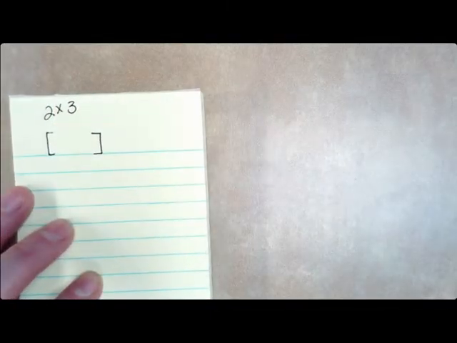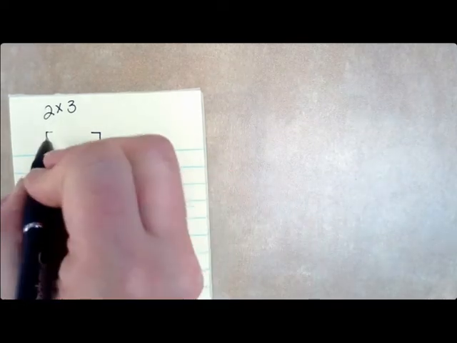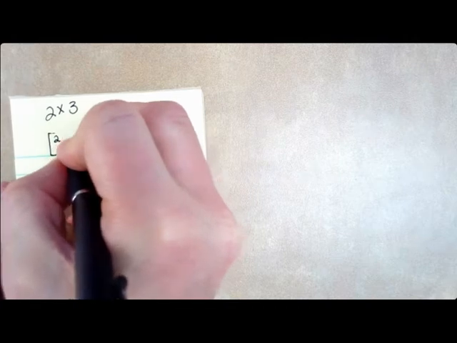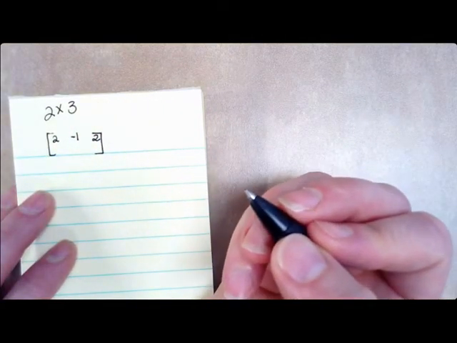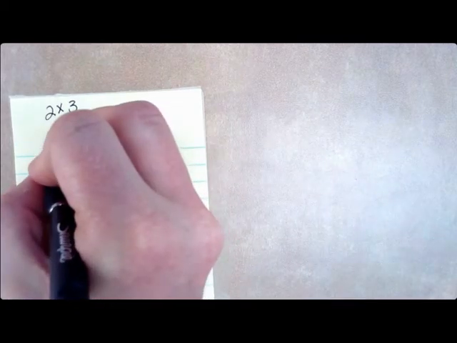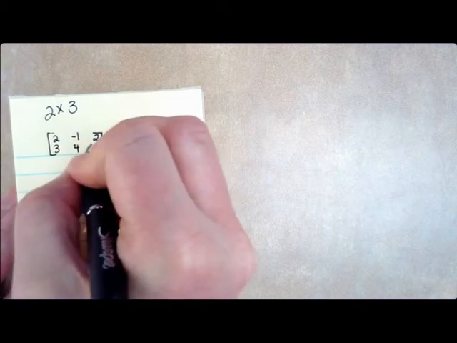It's a 2 by 3, 2 rows by 3 columns. What would go in the first row across? 2, negative 1, 2. And then the bottom row, 3, 4, 25.